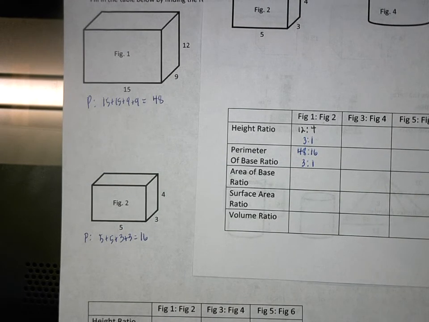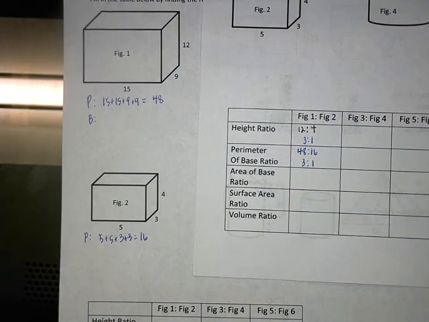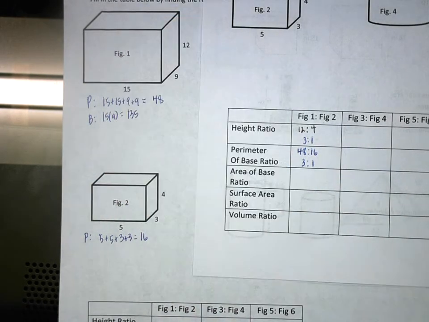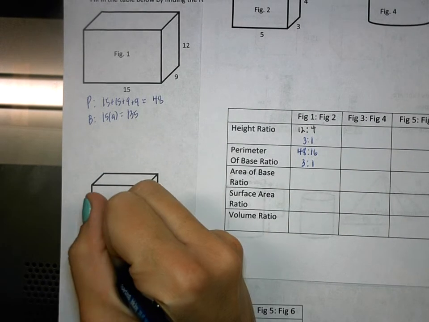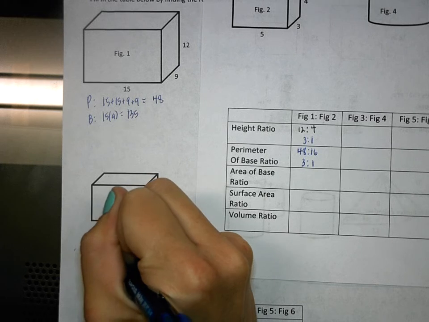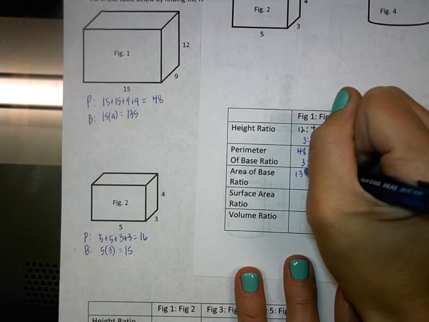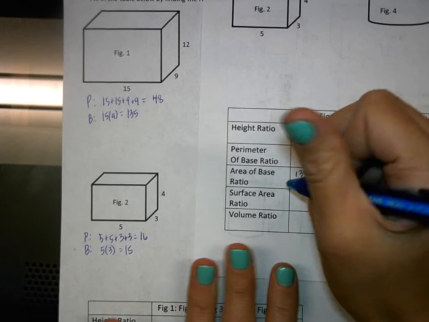Okay, then it says area of the base. Okay, so on figure 1, I'm just going to put a big B for our base area. What would we multiply by? 15 and 9. So 15 times 9 is 135. And then the base area of figure 2, we would multiply 5 times 3, which is 15. So that means we have 135 to 15. And that can reduce as well. And actually, you can divide both of them by 15. And it reduces to 9 to 1.